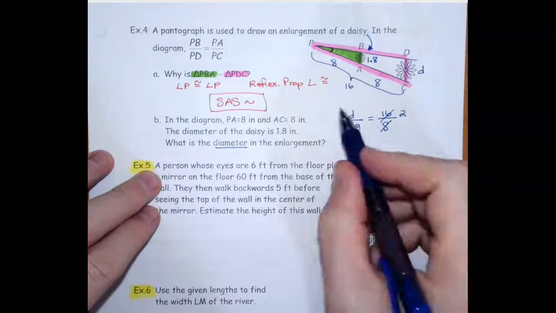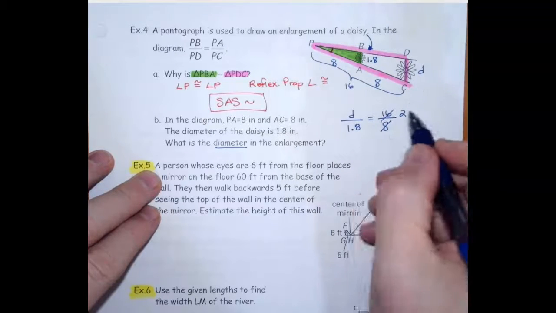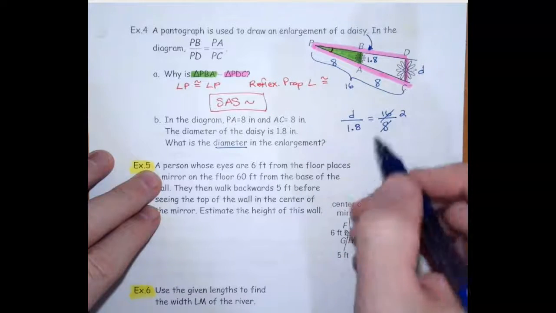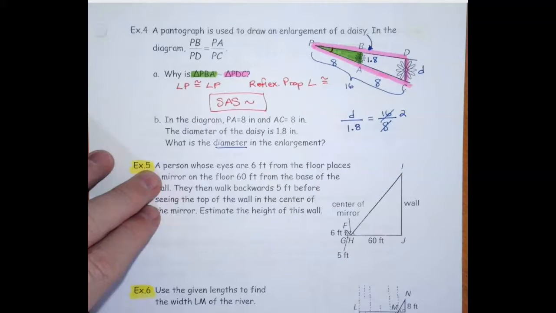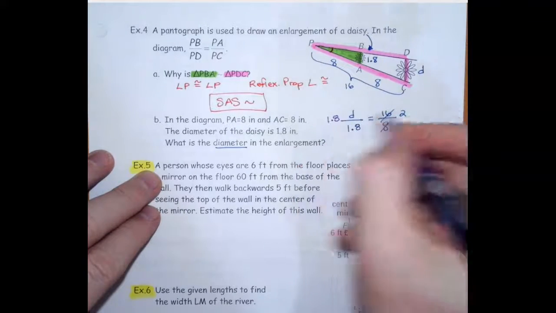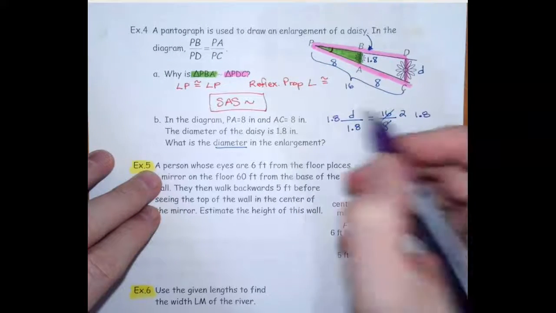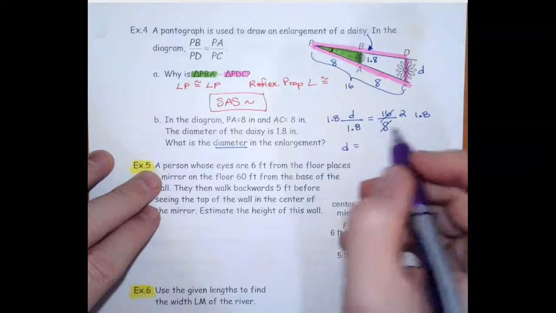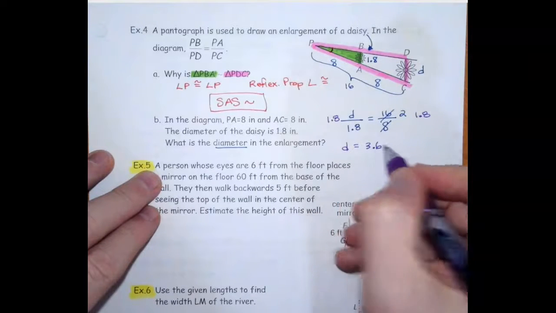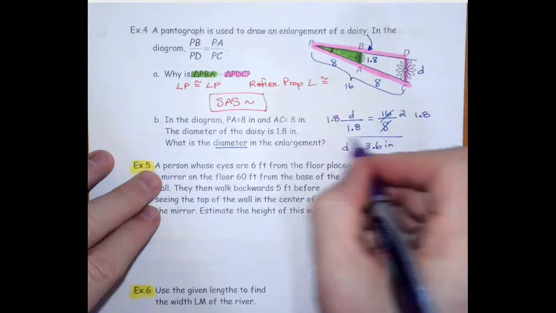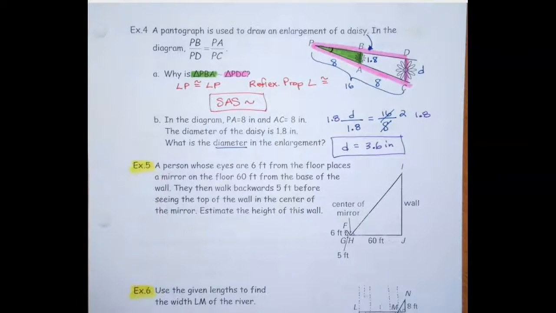You could cross multiply 1 times that. It's not a big deal. But if that was not a 1, I would not want to cross multiply. I would just want to multiply both sides by 1.8. That would be my suggestion there. So if we multiply both sides by 1.8, this cancels, and we get that the diameter is equal to 3.6, and that's going to be inches. Okay.